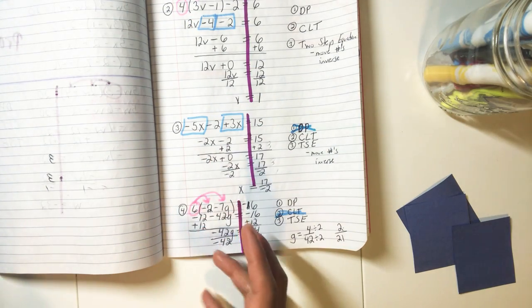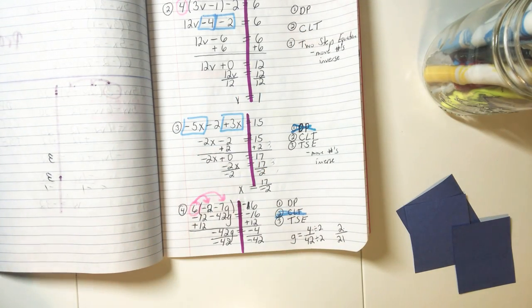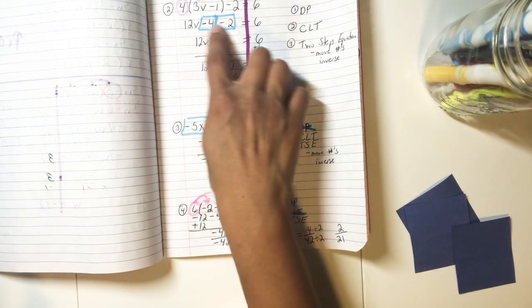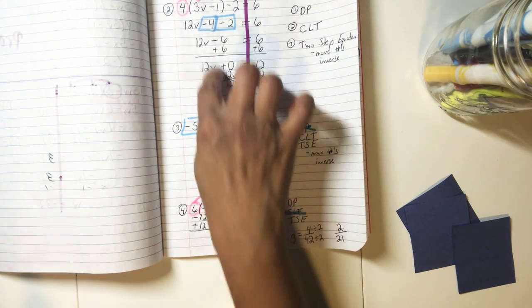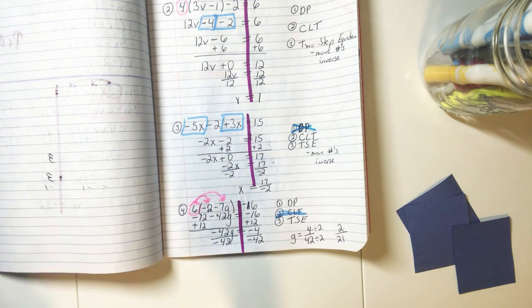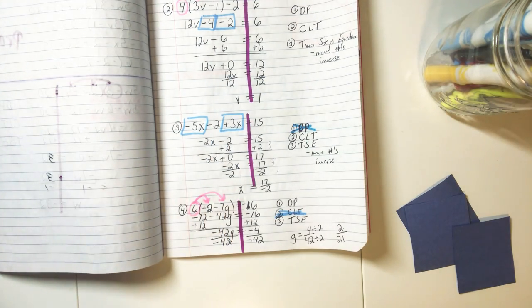If you feel like you're not understanding how to do combining like terms, go back 2 weeks and learn how to do combining like terms. And if you're not understanding this here, go back to this week. I believe it's Tuesday, and you can learn how to do these two-step equations.